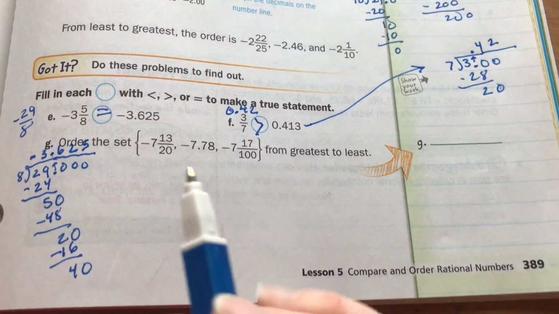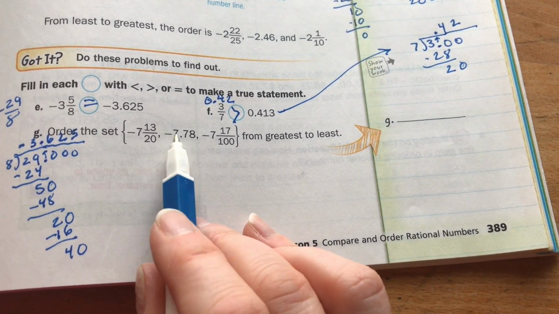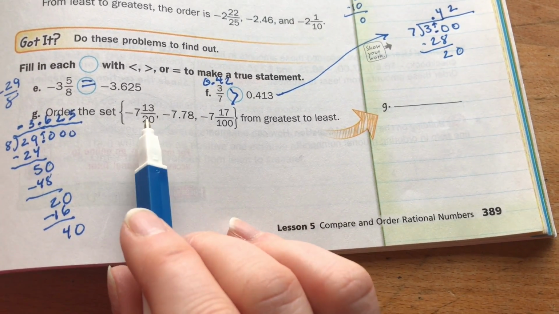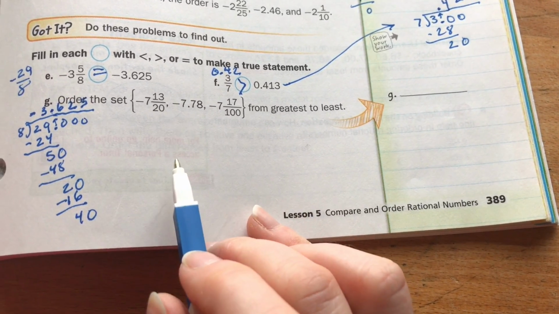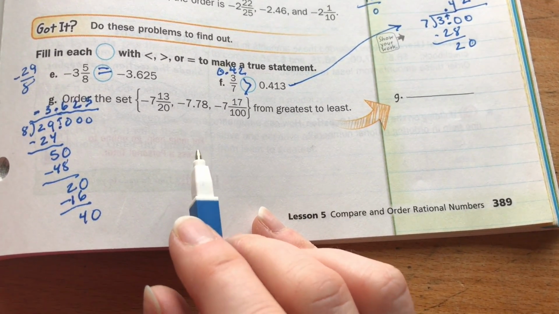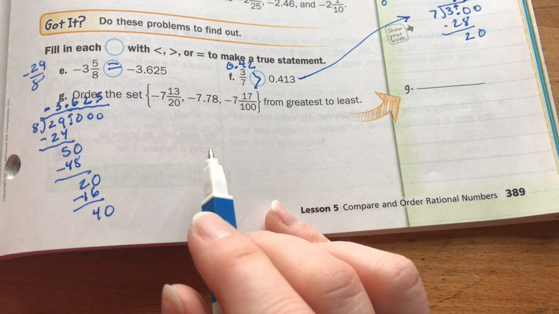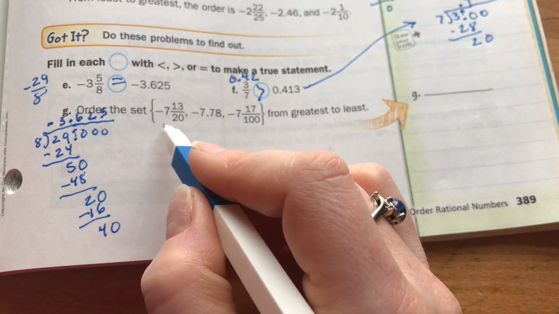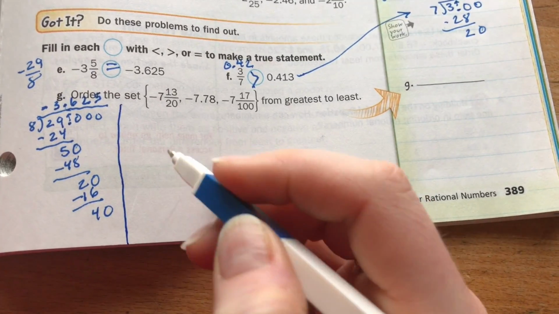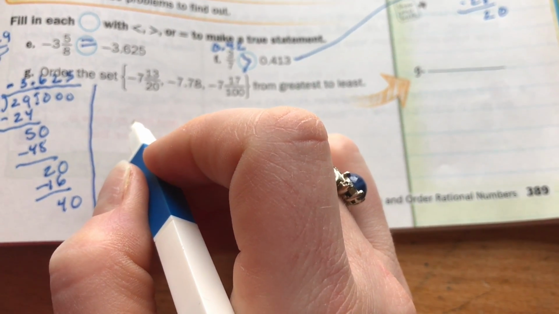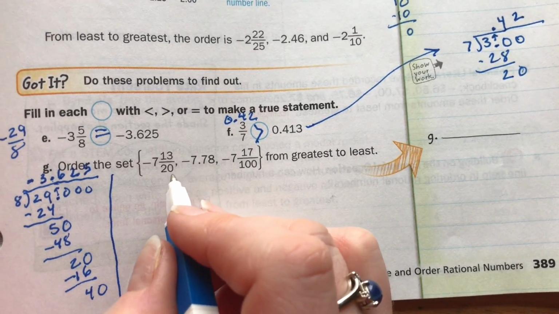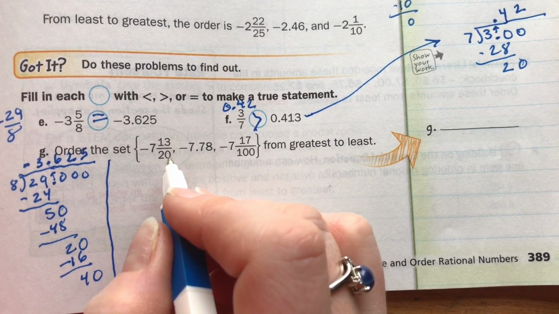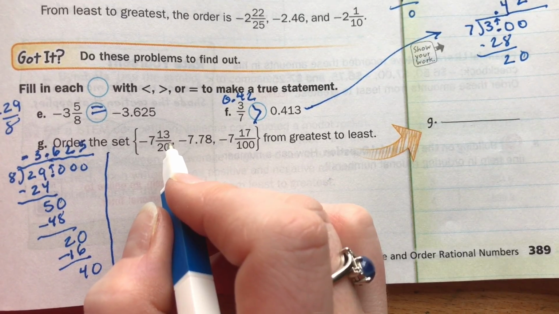All right, last one. We have all negative numbers. They're a mix of fractions and decimals. So we need to turn them all into decimals. Here we go. I'm going to just block that off right here. So negative 7 13/20. 7 times 20 plus 13.